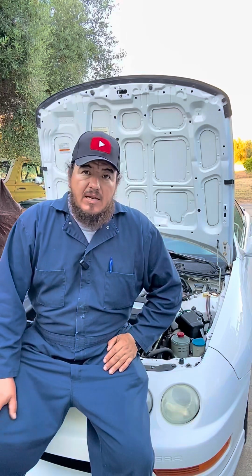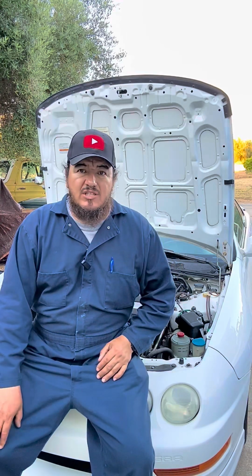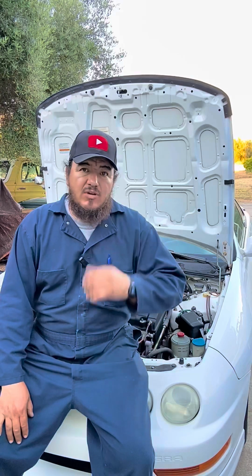They have a purpose. So those valves can be a problem, and you don't have to take it to a shop to do this diagnosis. You can do it at home, and that way you can save a lot of money.